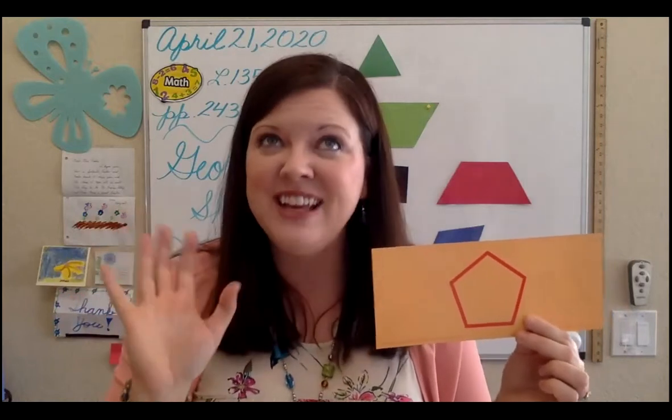Well, what is a pentagon? A pentagon is a shape that has 1, 2, 3, 4, 5 sides. Pentagons always have 5 sides. A pentagon will never have more than 5, and it will never have less than 5. Pentagon, 5 sides. The next one.